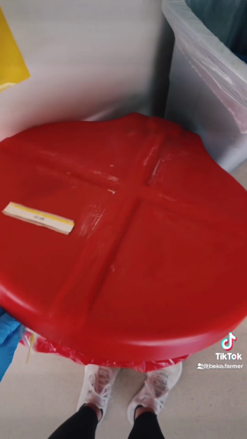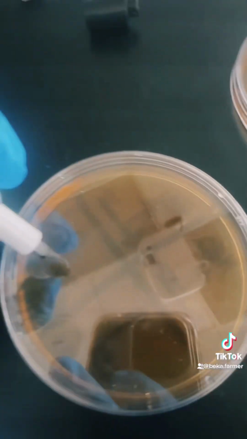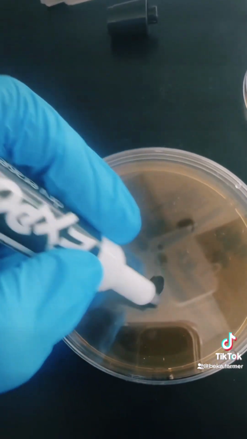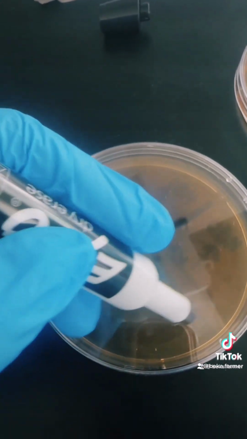Once you seal your plate, you want to properly dispose of your loops and then finally label it with your name, the class, and the date.